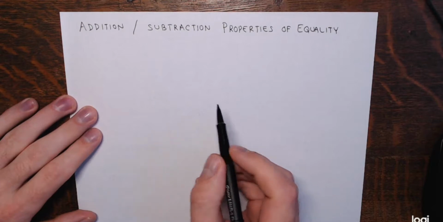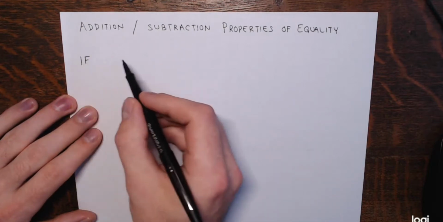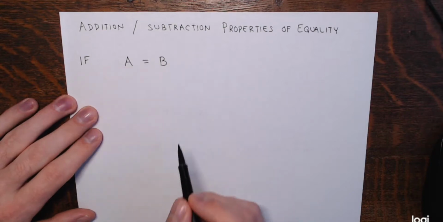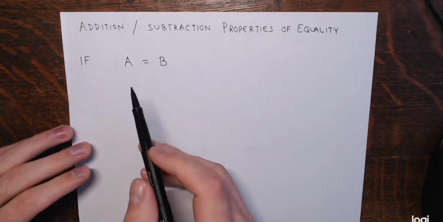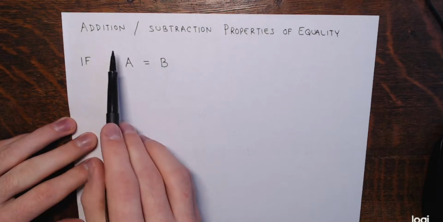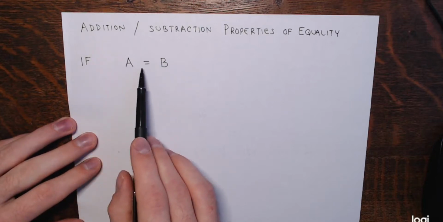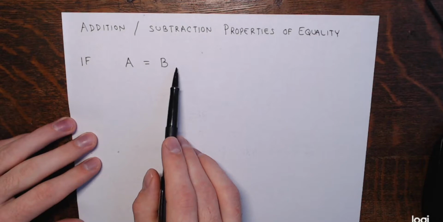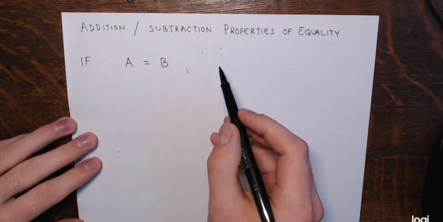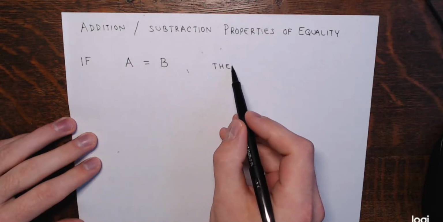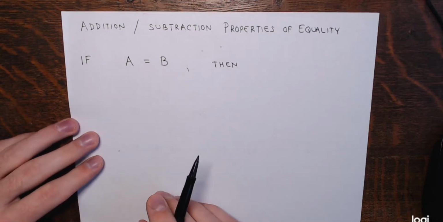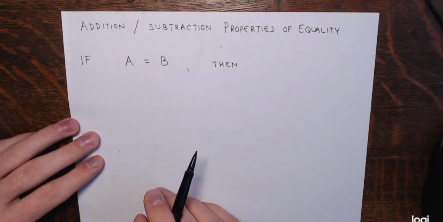So this is just basically if A is equal to B. Say I have two numbers that are equivalent, A and B. If you add a number to the left side, you're going to also have to add that same number to the right side to keep equivalence. Same thing with subtraction. And you've probably heard this before in previous studies about equations: whatever you do to one side of the equation, you have to do to the other side to keep the equation true.